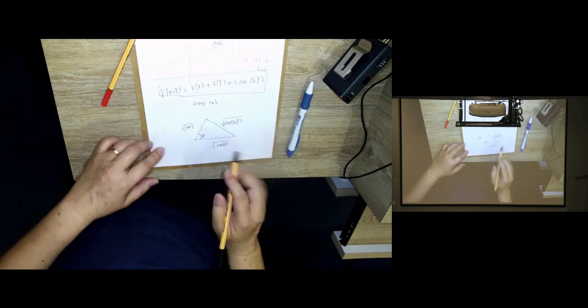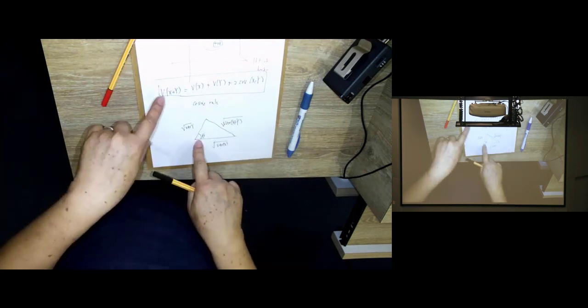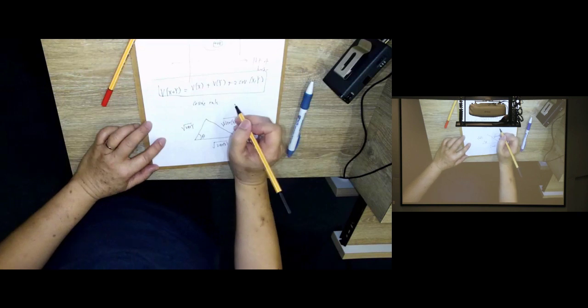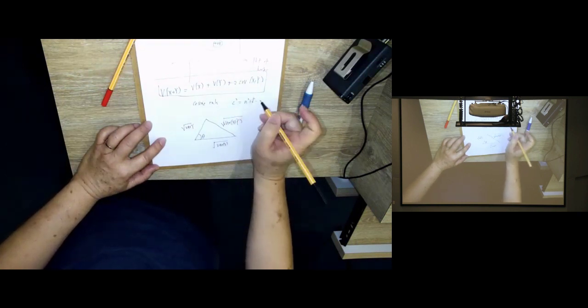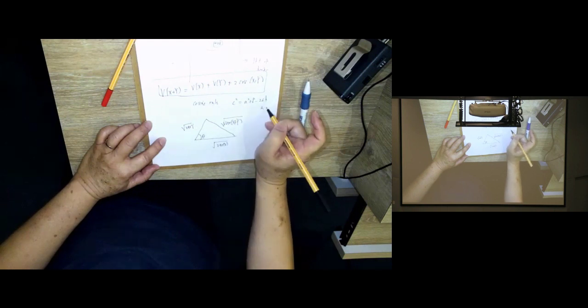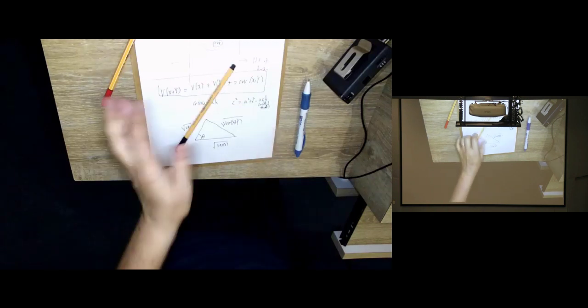And by a suitable choice of it, this actually corresponds to your usual cosine rule for your triangle. But if you haven't encountered this, it's okay. But there is a parallel here.